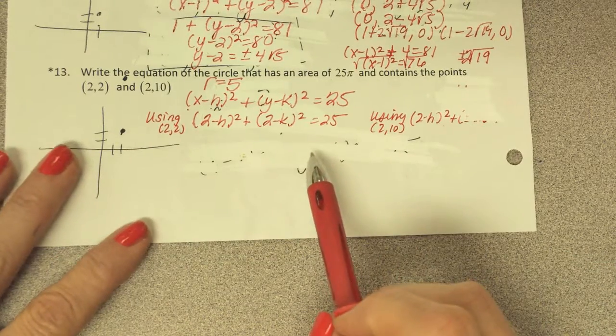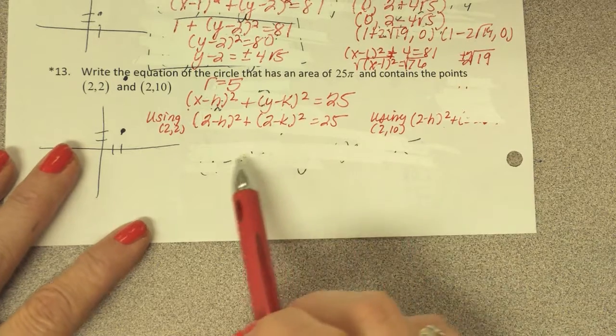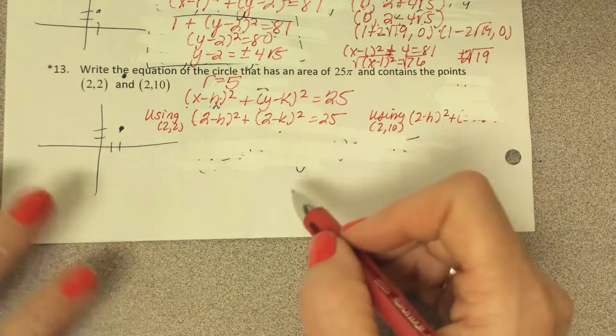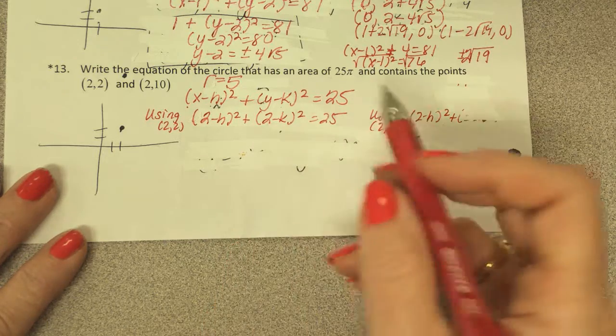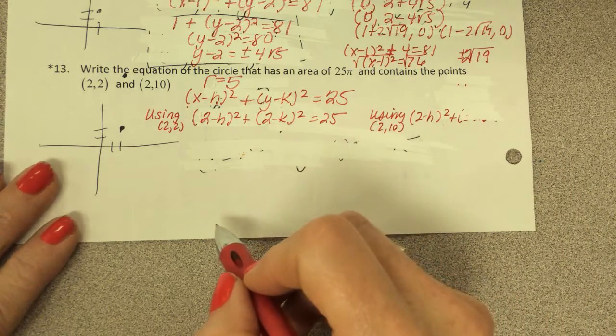Okay, this last one was a challenge problem, okay? I'm going to just kind of walk you through it because this was tough. Did anybody figure it out? Anybody take maybe McKinley? What do you get for your answer?